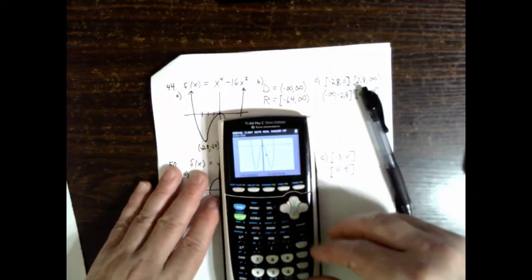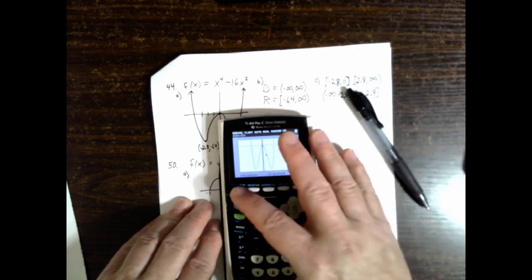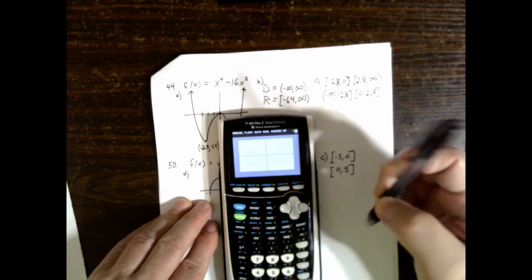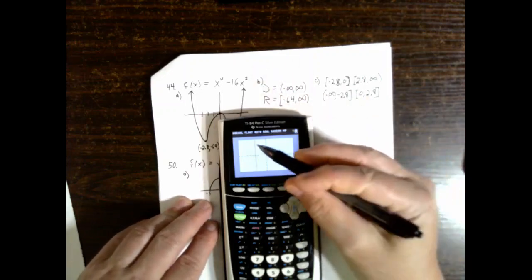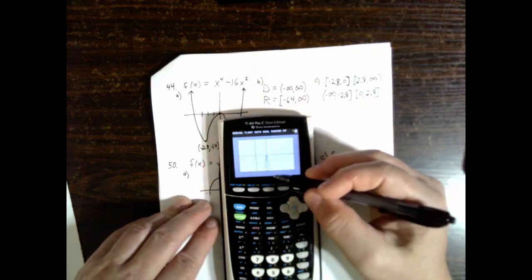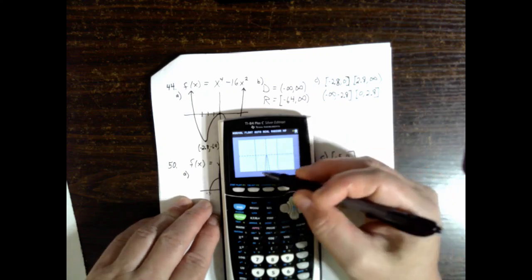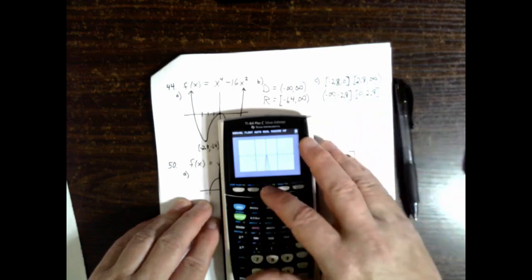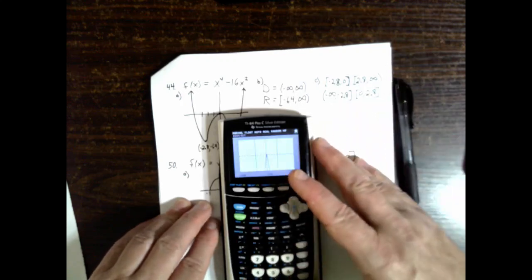Alright, so let's do this problem again, question 44. Let's hit zoom 6. Let's start with a standard window again. Now we see that it comes down, we see that it comes up and back down, we see that it goes up again. So we know it's doing some sort of curve down below, but we don't know what. So let's hit zoom 3, enter.